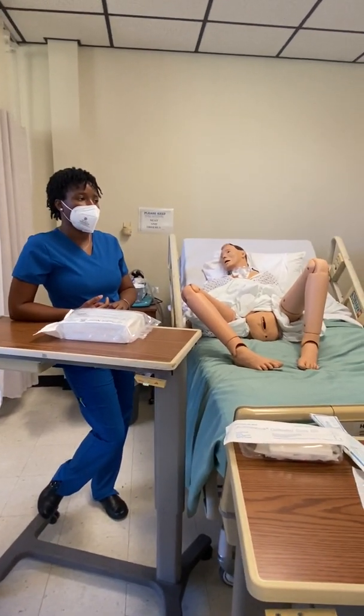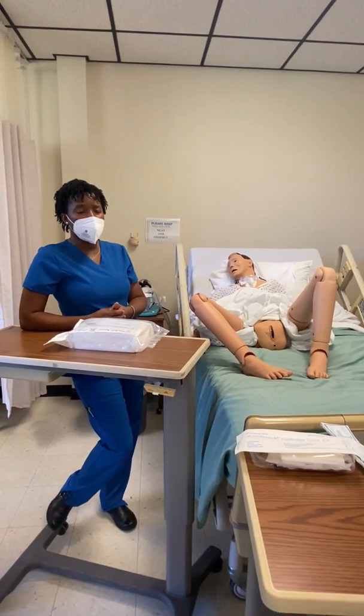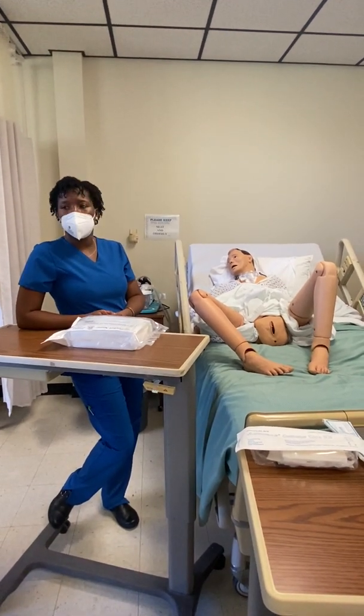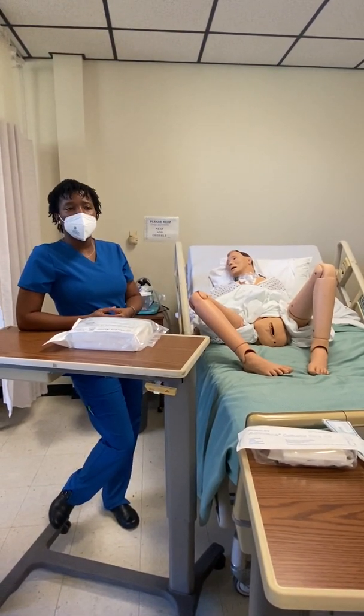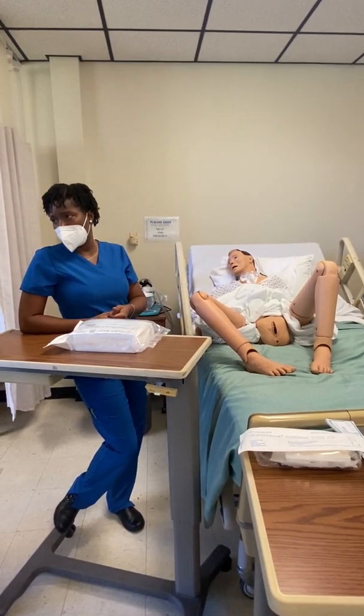So we should do that one maybe right before you get ready to insert. What are we looking for? Where are we about to insert something? The urethra. So what if the vagina is nasty and it's just nasty there? Urethra is nasty, perineal care.